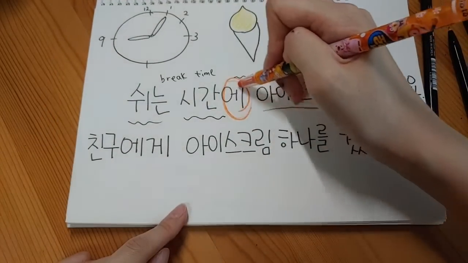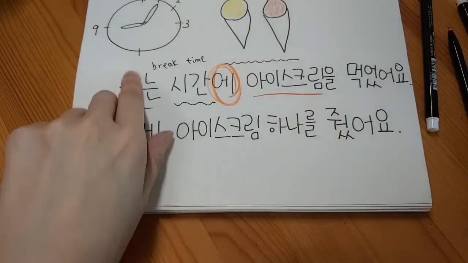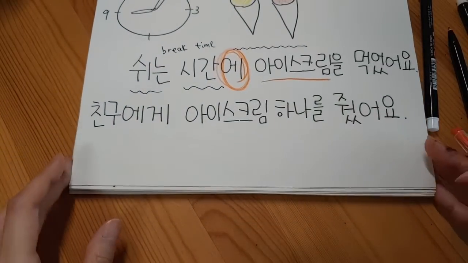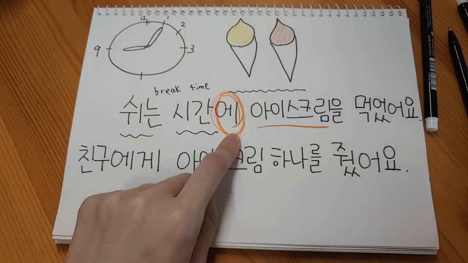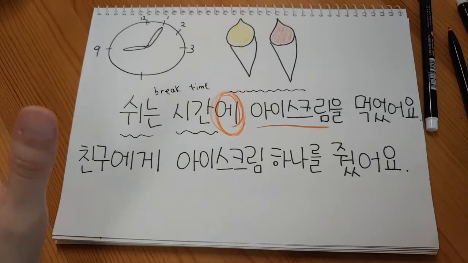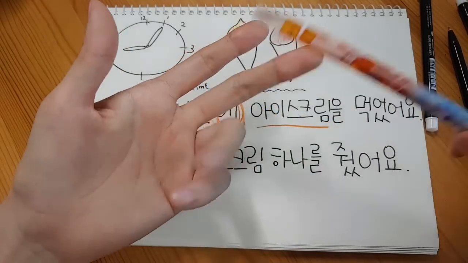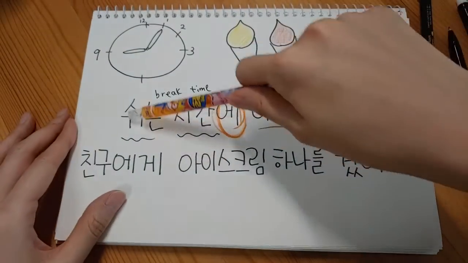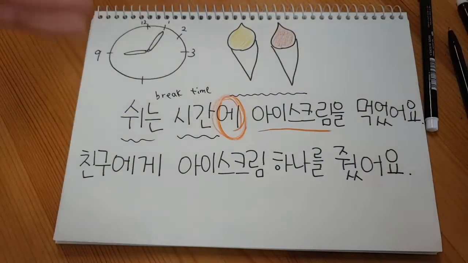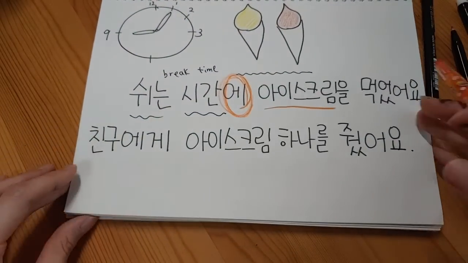So the time marker, the time particle 에 is used here after break time, 쉬는 시간, right? And so you can notice that 에 can come before pretty much any time noun, whether it's time, month, year, day, or a specific period of time like 쉬는 시간, or vacation like 방학. You can put 에 as a time marker.